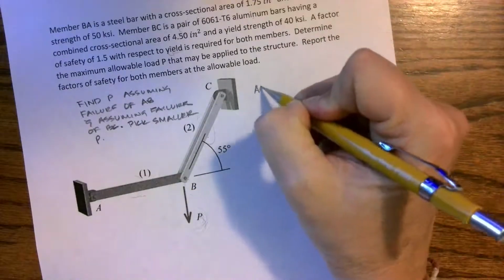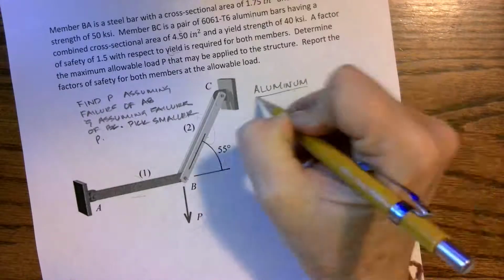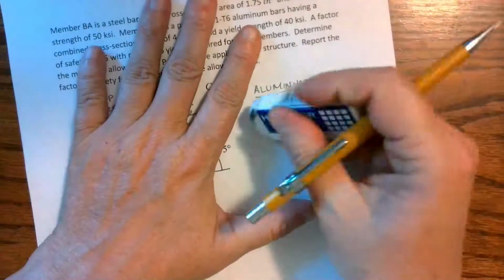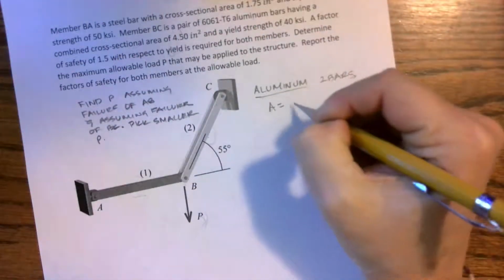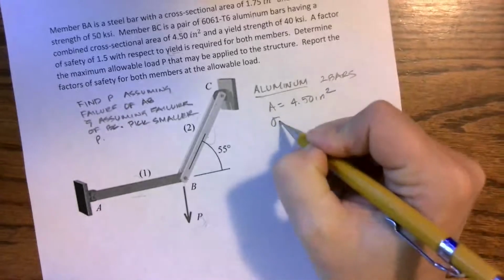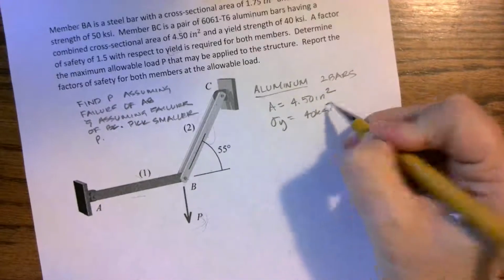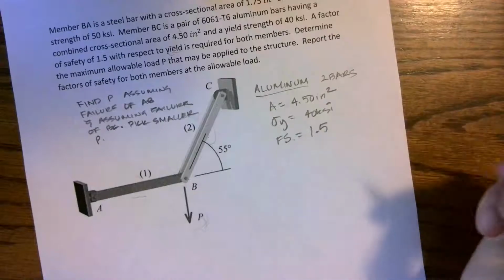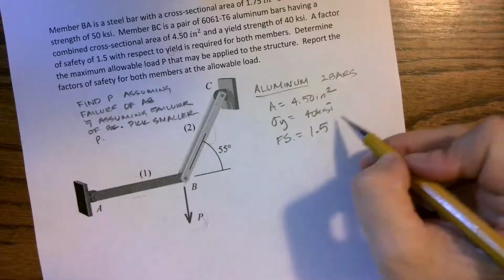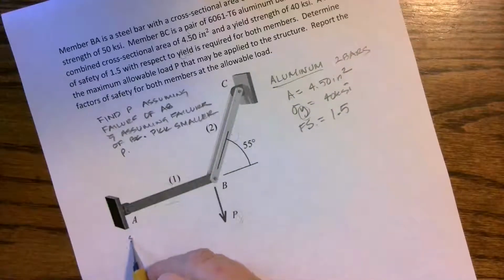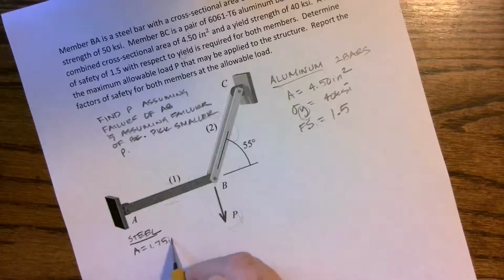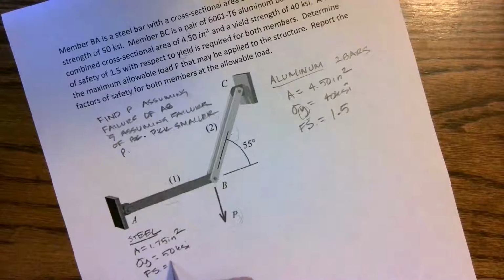Okay, so let's look at our aluminum and get our properties. Aluminum, we actually have two bars. They have a combined area of 4.50 inch squared. They have a yield stress of 40 KSI. So our failure is based on yielding for this problem, not failure with fracture, but we leave the elastic region, and that's where we're looking at the failure this time. Okay, I can also come over here with my steel, and the given area is 1.75 inches squared. It has a yield stress of 50 KSI and a factor of safety of 1.5.